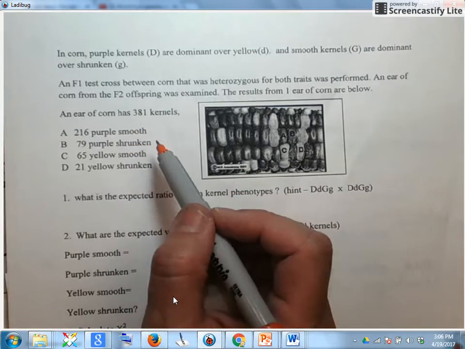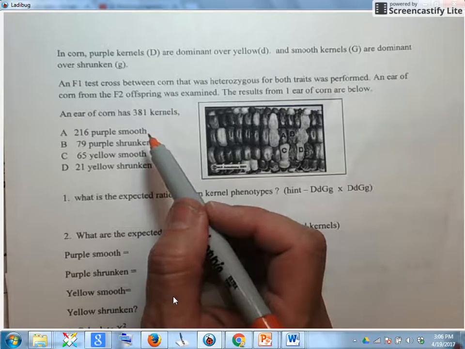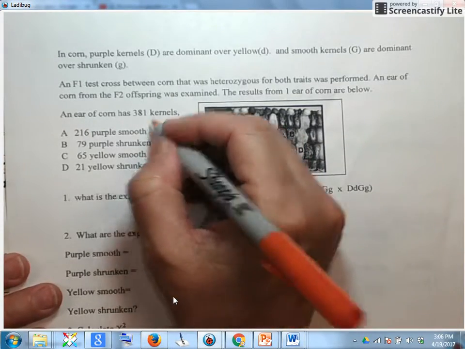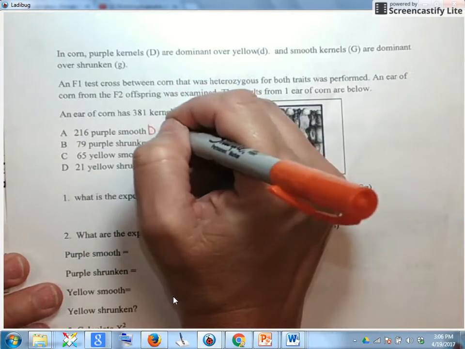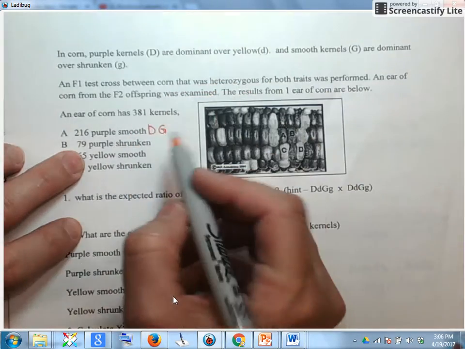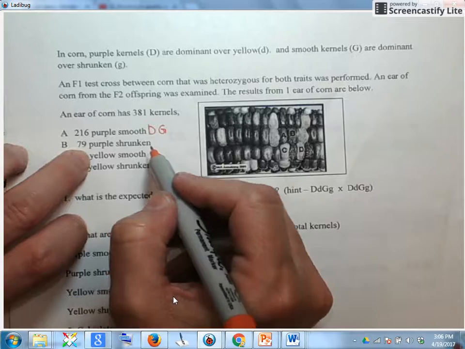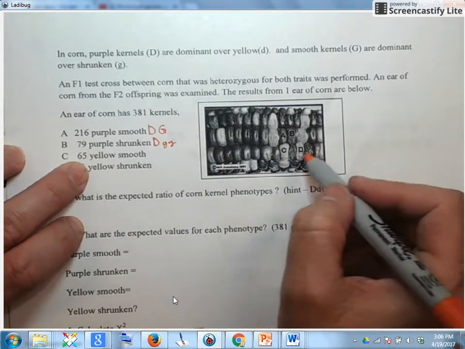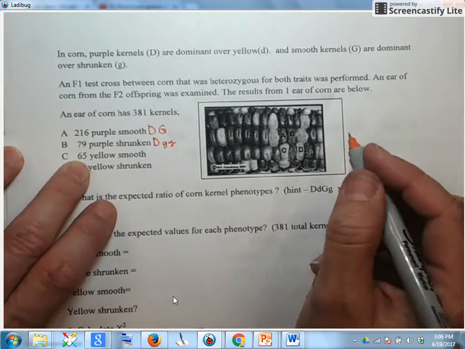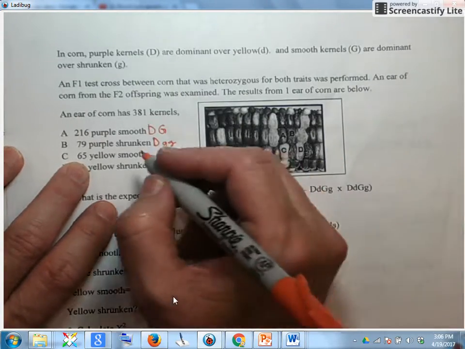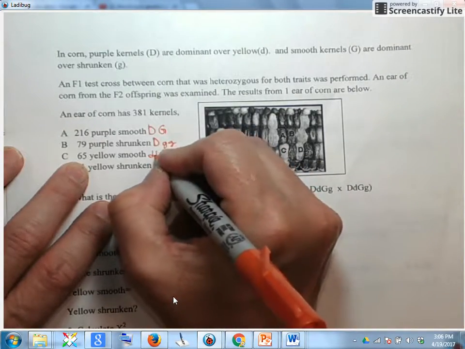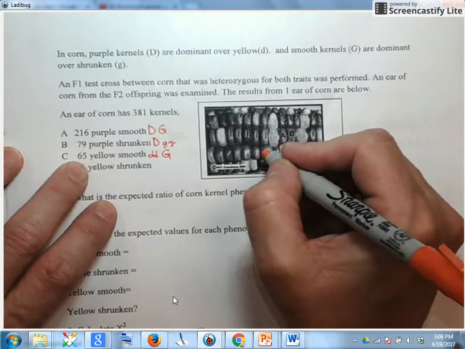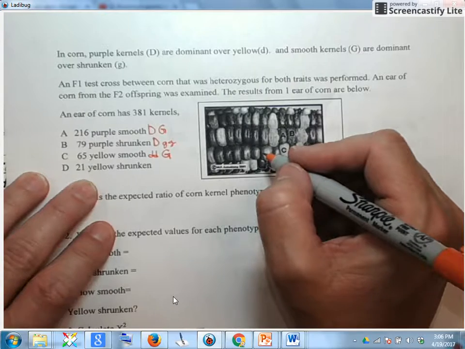Out of those kernels, we found 216 that were purple smooth. This is dominant D and dominant G. We found 79 that were purple shrunken, so they're purple, but they are shrunken, like shriveled. We found 65 that were yellow smooth, so this would be little d, because that's recessive, but they were not shrunken, they're smooth, plump, fat kernels.